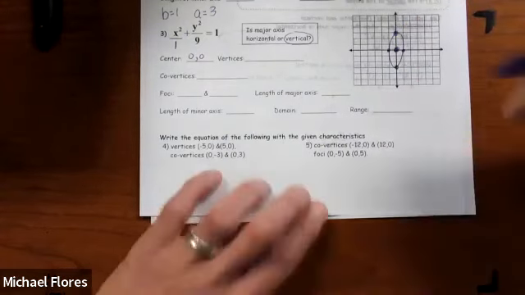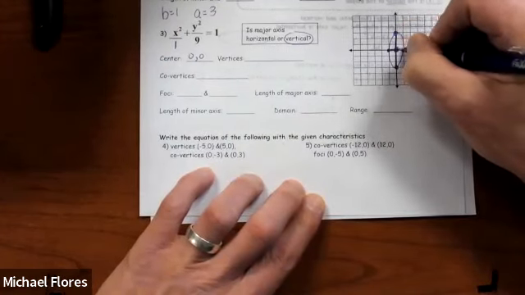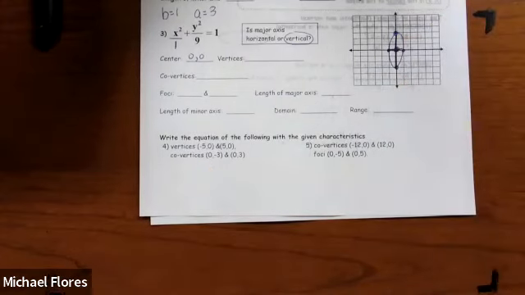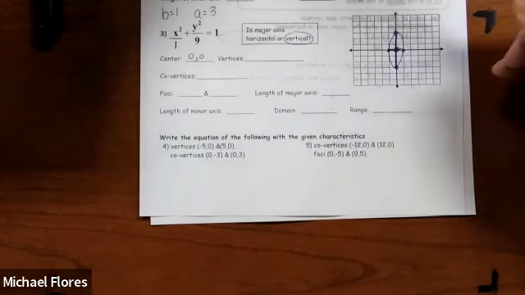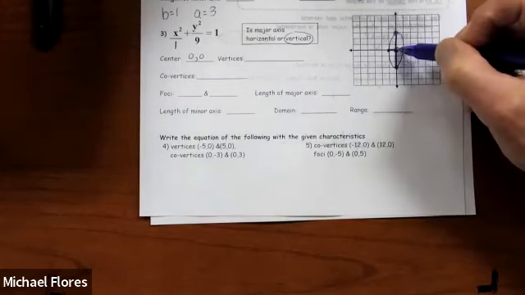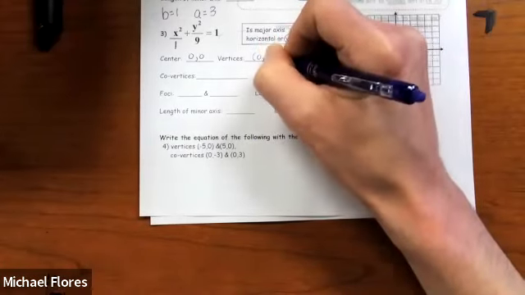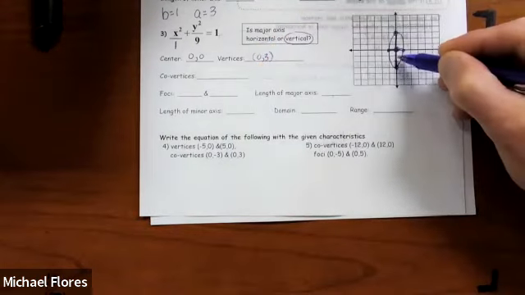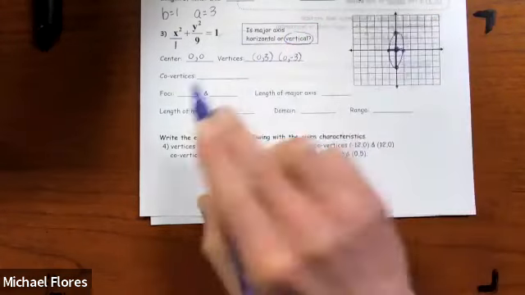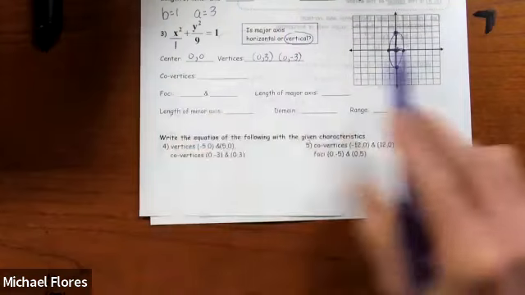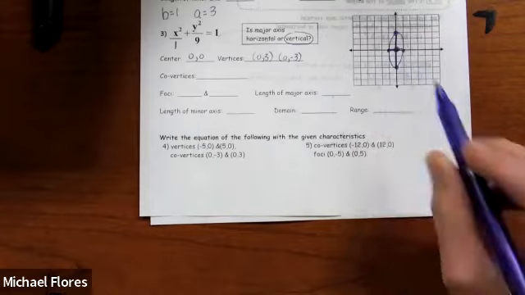And then I want to try and point out that this is our major axis. This is our minor axis. Vertices, remember, vertices are going to be the end coordinates of your major axis. So from the origin, we have to go up 1, 2, 3, 0, 3. From the origin, we have to go down 3, 1, 2, 3, 0, -3. To find your co-vertices, those are the coordinates at the ends of your minor axis. So we have one at -1. We have one at +1.